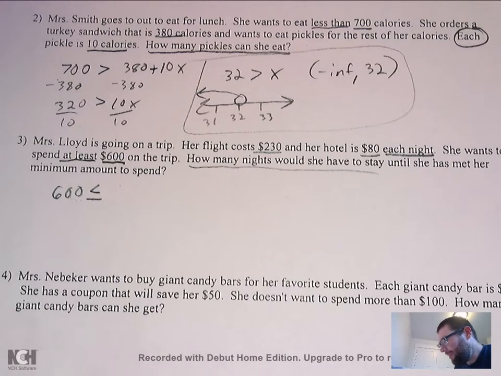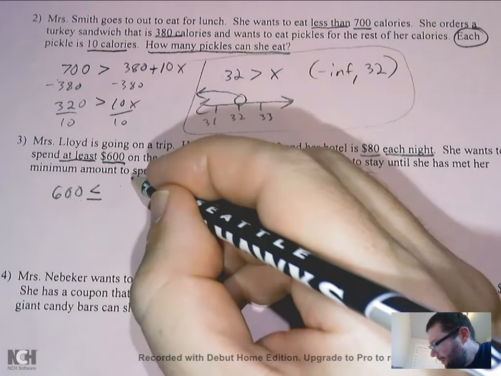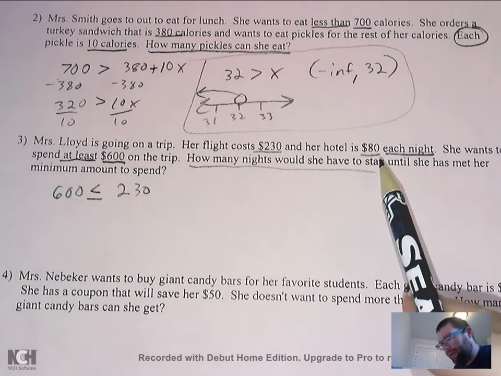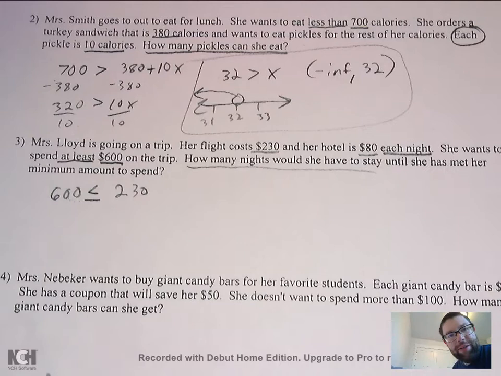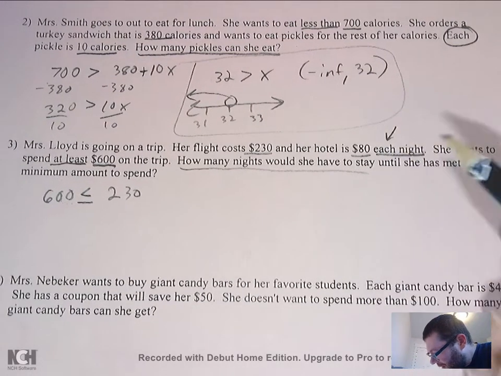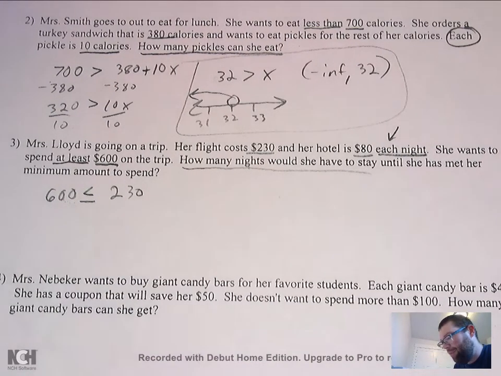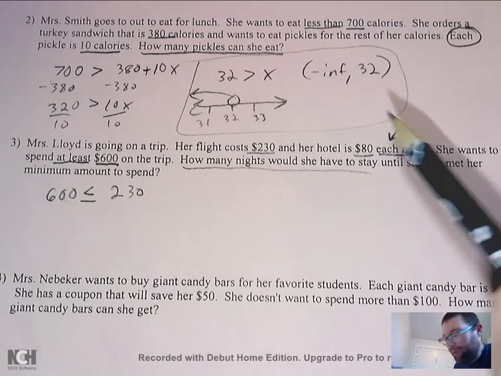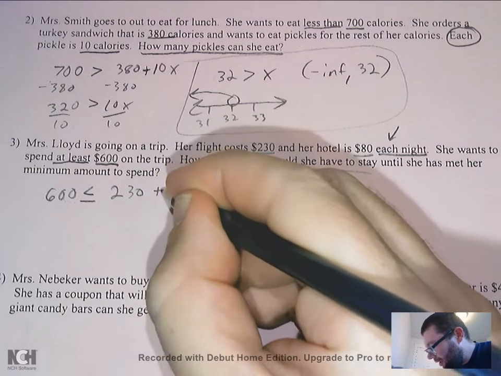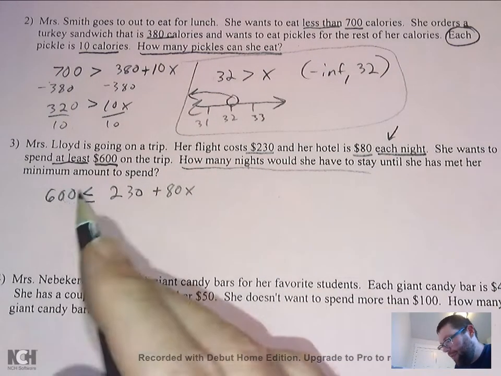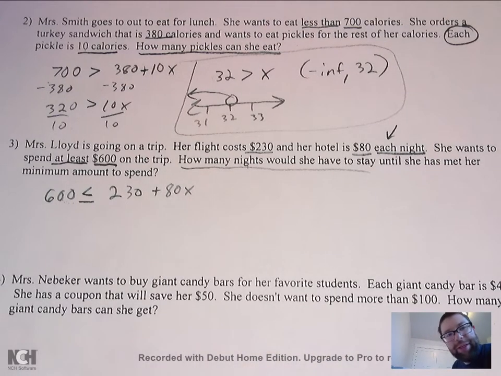Okay? Now, what do we know? Her flight costs $230. That's a one-time fee, right? We're not going to spend that again. And then her hotel depends on how many nights she stays there, right? So that's where the each comes in, because we're trying to figure out how many nights she would have to stay to meet her minimum amount she wants to spend. So each night is $80. So depending on how many nights she goes, that will tell us how many times it'll take to get to 600. So two-step inequality again, right?